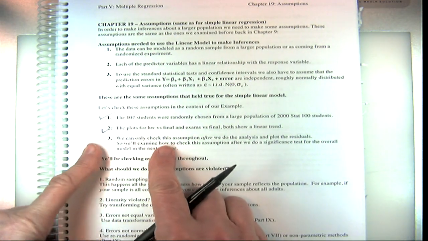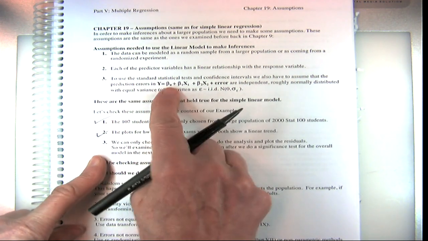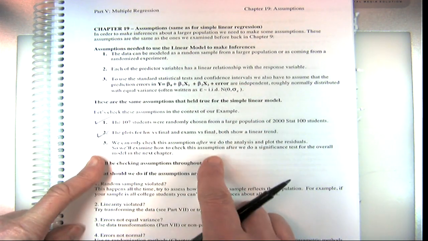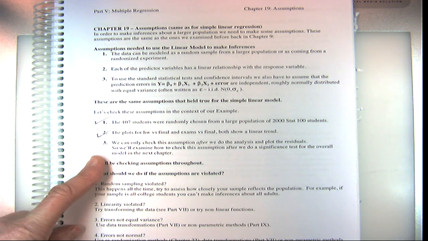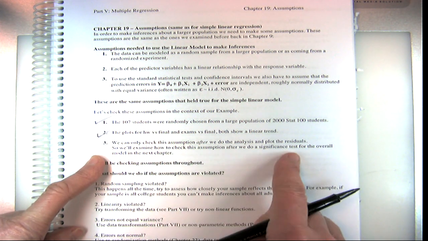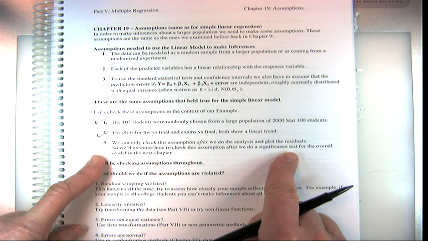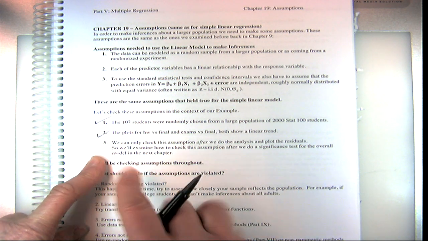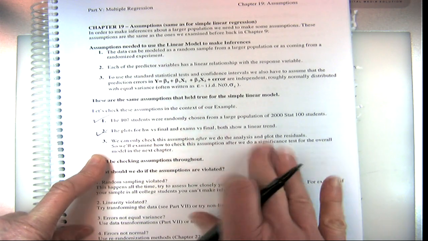We can only check the last assumption, the distribution of the errors, after we do the analysis and plot the residuals. So we'll examine how to check this assumption after we do a significance test for the overall model in the next chapter. That's what we're going to do.